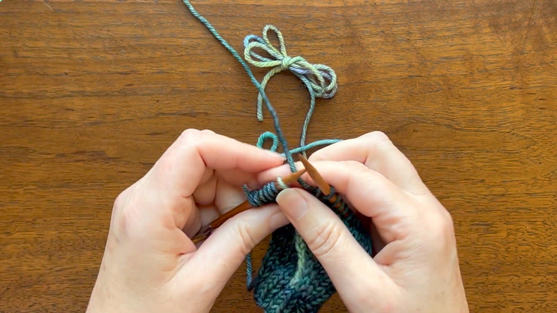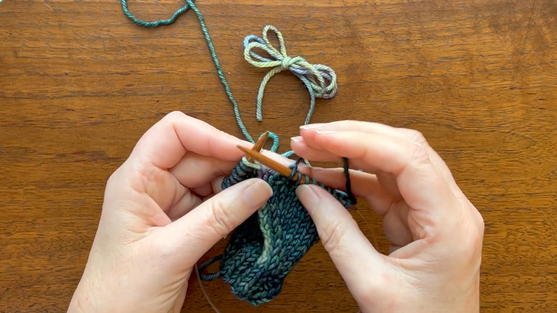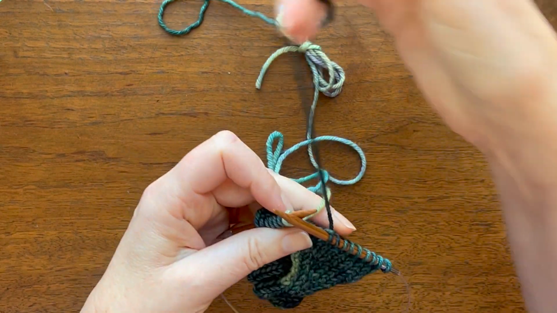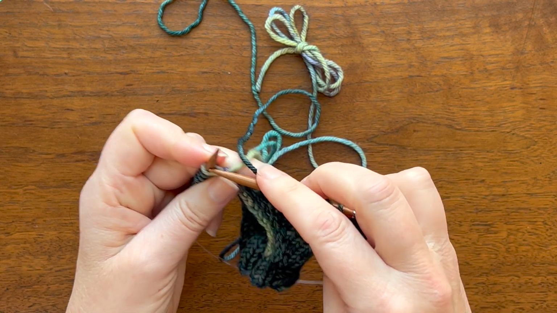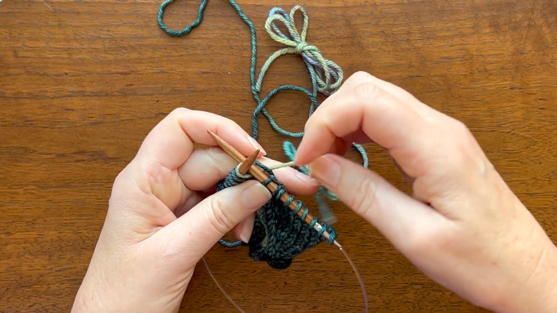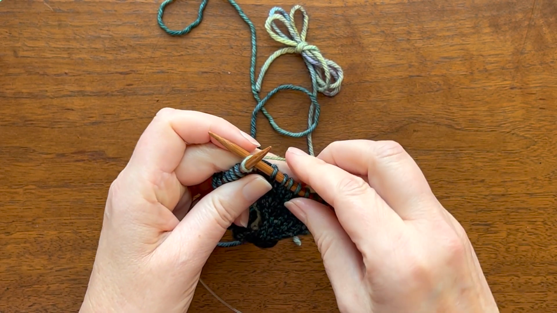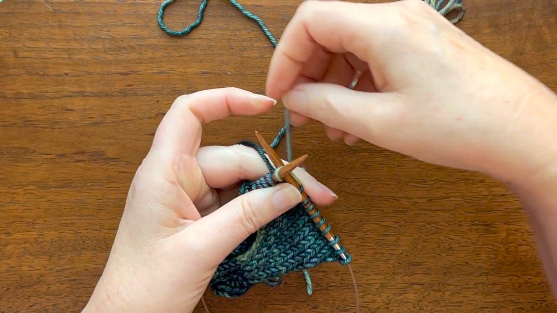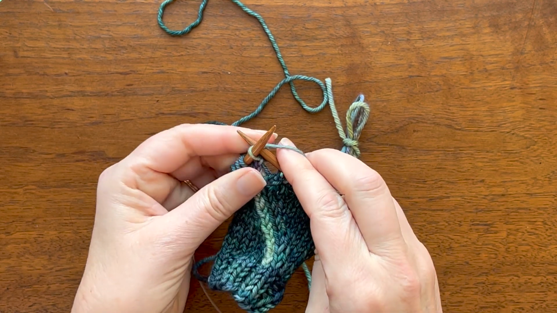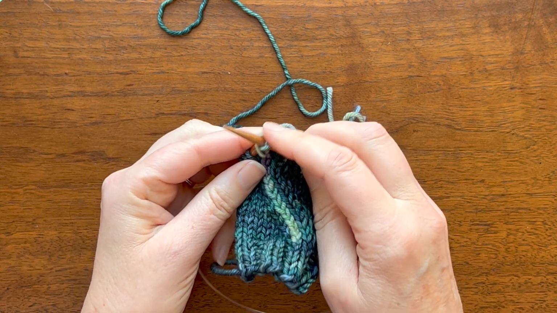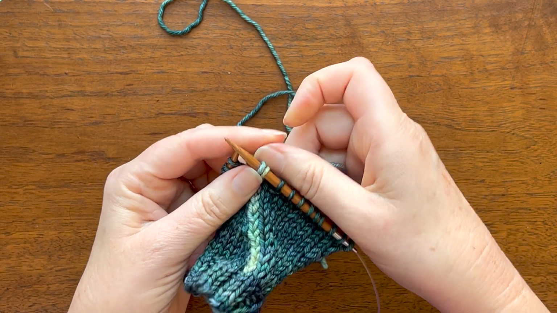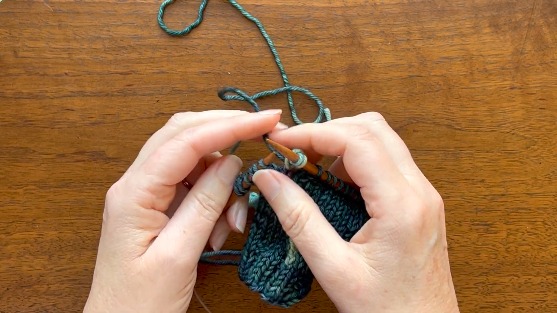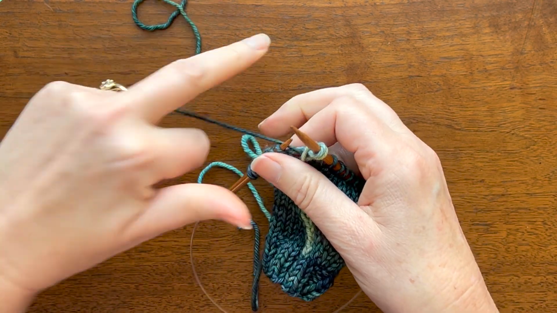So we get to this point here, got the yarn in the right hand, you lay it over to the left, knit into the back of the contrast stitch, and then before you pull it out, go ahead and add your next one, pull both loops out, keeping them in order, and then we'll go on and do the SSK.